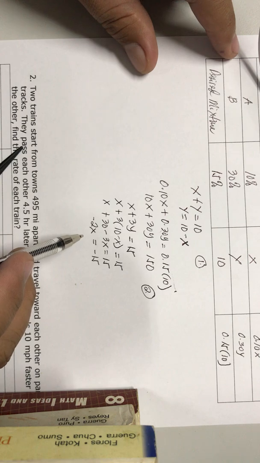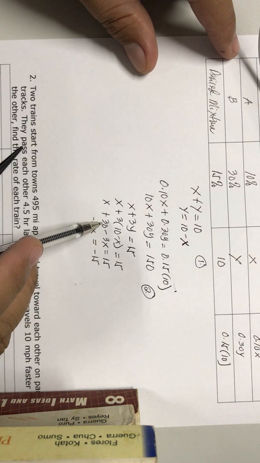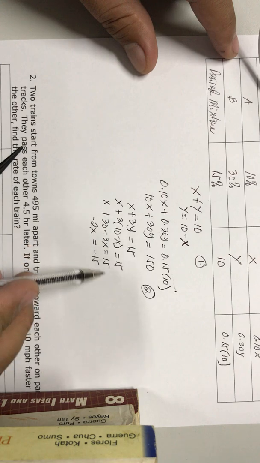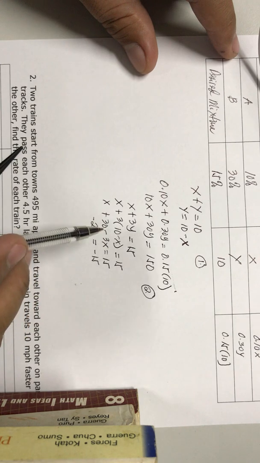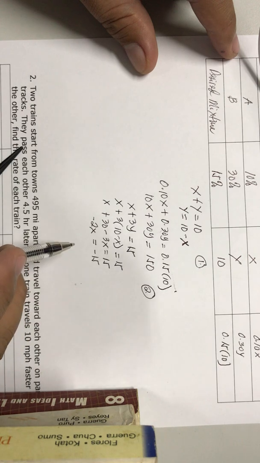It should be in accordance with the addition property of equality. This is just like adding negative 30, which is the opposite of 30, to both sides of the equation, or it can be subtracting 30 to both sides of the equation.